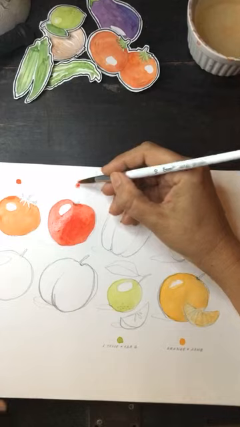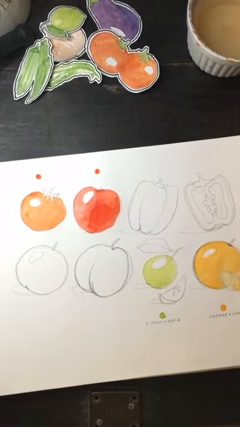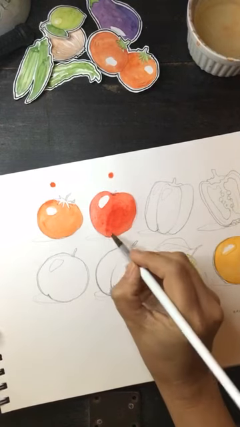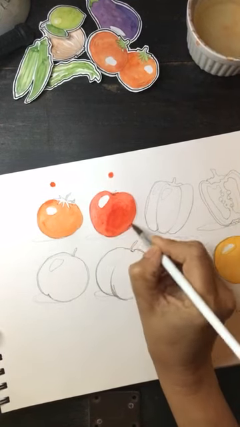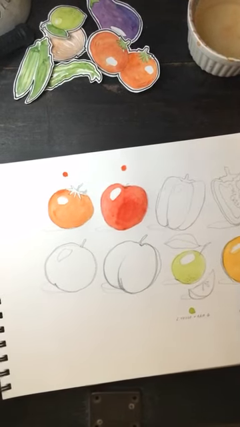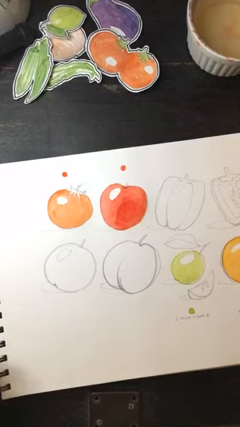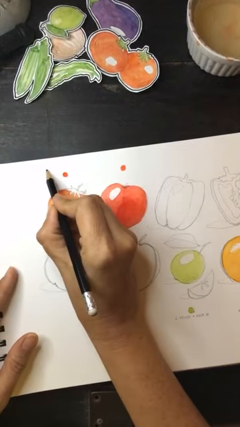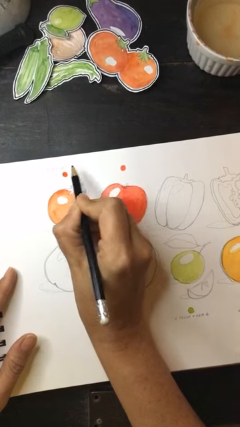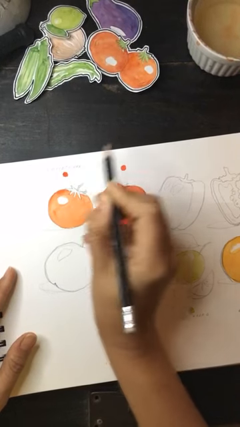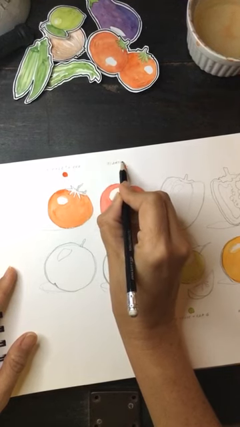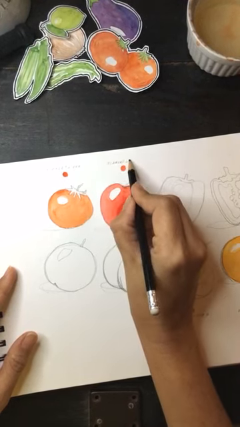I'll be writing down these color mixes, so when I put up this picture later on, you can refer to those again if you want to make these, or if you want to write them down in your own work. This is scarlet plus orange, and this is scarlet plus crimson.